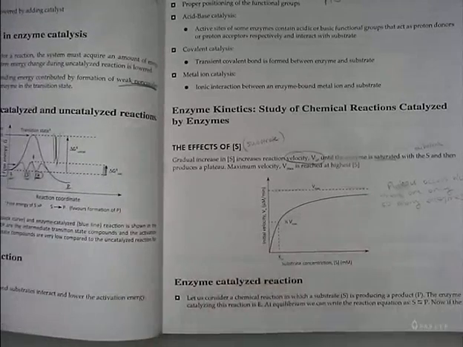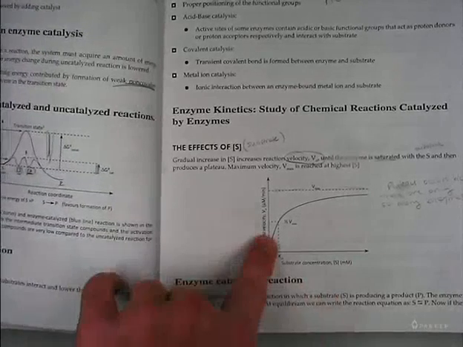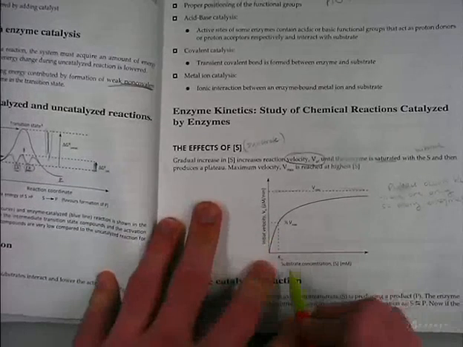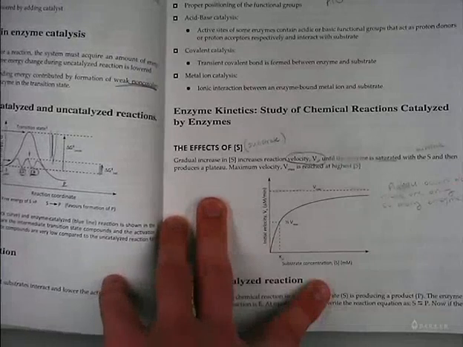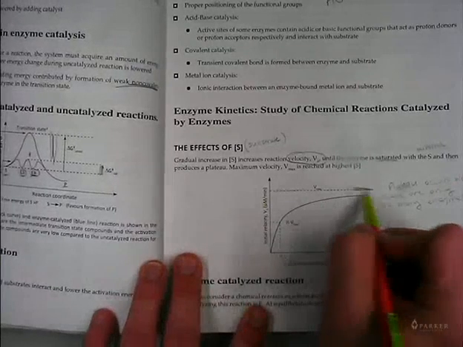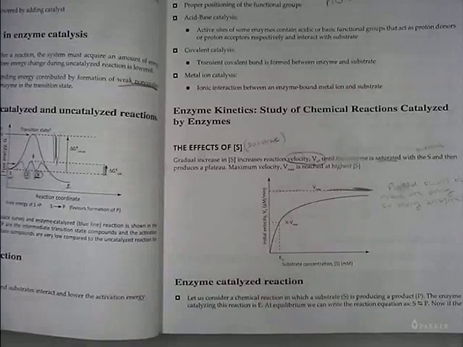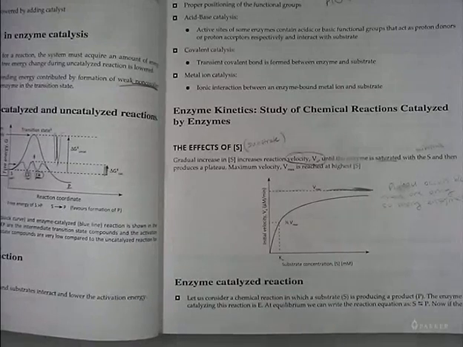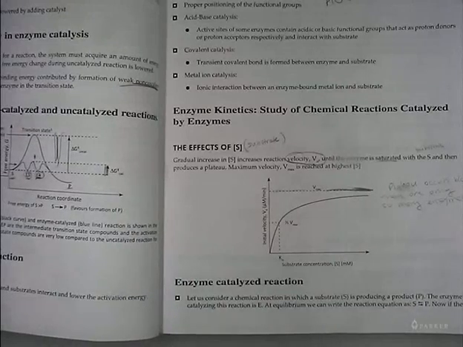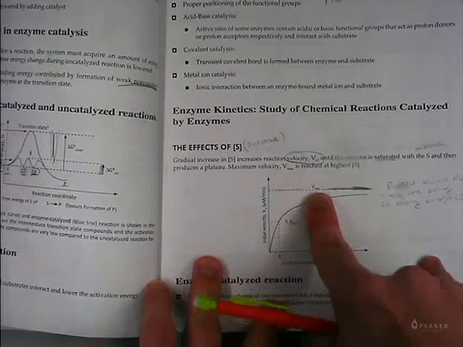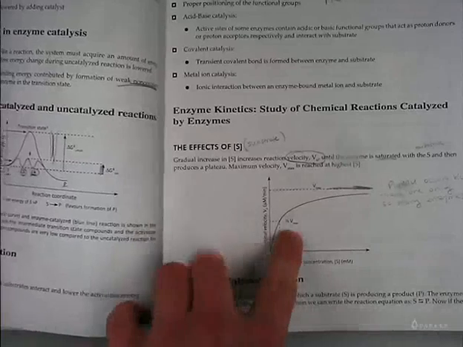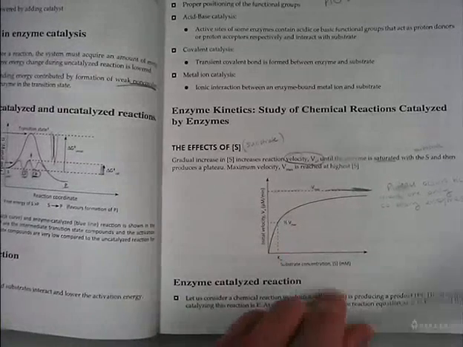So the fewer substrates we have, the lower the velocity is going to be. But the more substrates we have, the higher the velocity, or the rate of that reaction, is going to be. But there's a plateau at the top because we only have those 100 enzymes, so we can only go so fast. Say all 100 are used at the same time, we can't go any faster than that. We're at max capacity. So that's where our velocity max comes into play. So Vmax. This 1/2 Vmax is going to come into play in just a little bit.